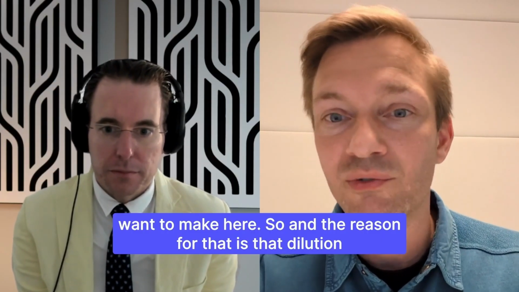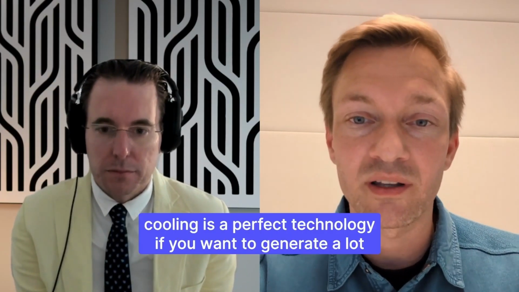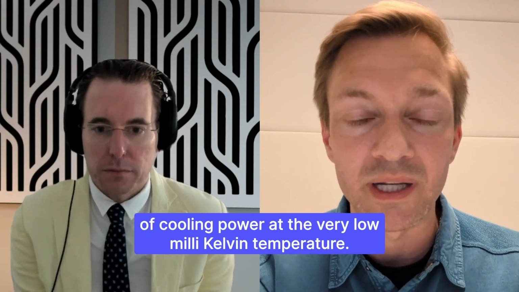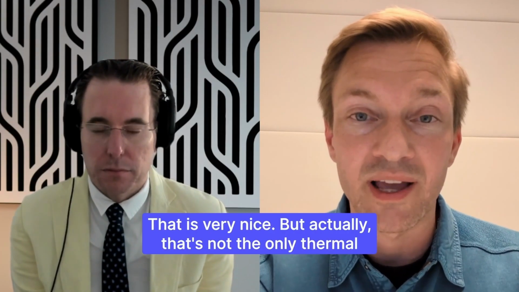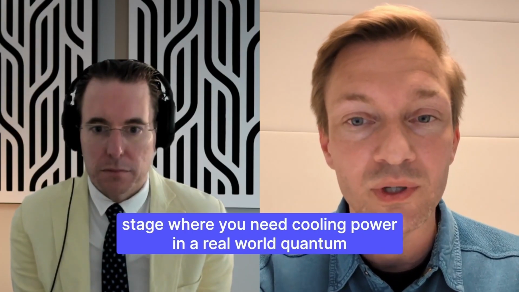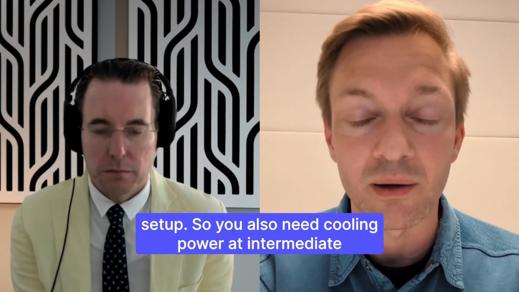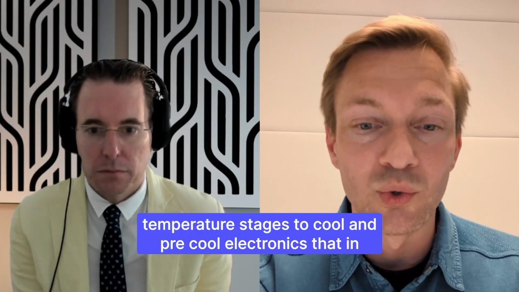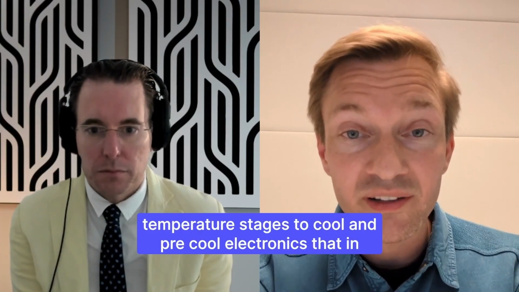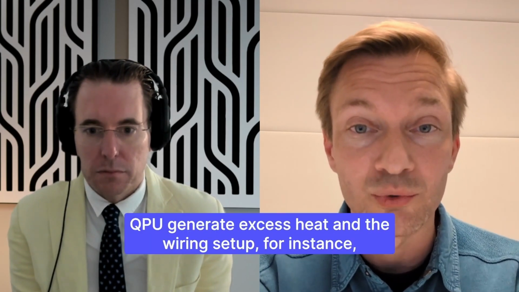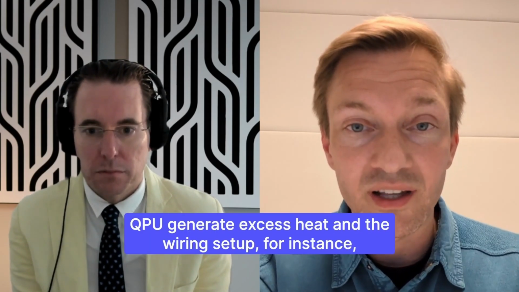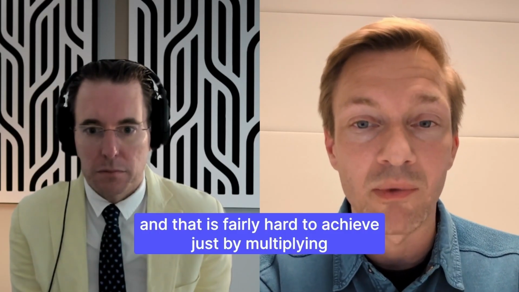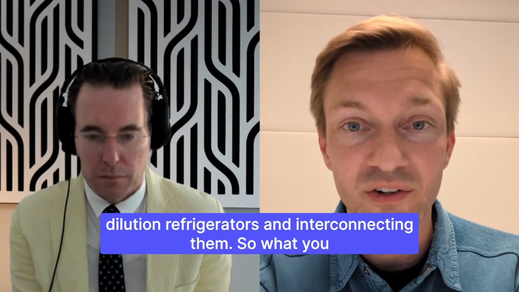And the reason for that is that dilution cooling is a perfect technology if you want to generate a lot of cooling power at the very low millikelvin temperature. That is very nice, but actually that's not the only thermal stage where you need cooling power in a real-world quantum setup. So you also need cooling power at intermediate temperature stages to cool and pre-cool electronics that, in contrast to the superconducting QPU, generate excess heat, and the wiring setup, for instance. And that is fairly hard to achieve just by multiplying multiple dilution refrigerators and interconnecting them.